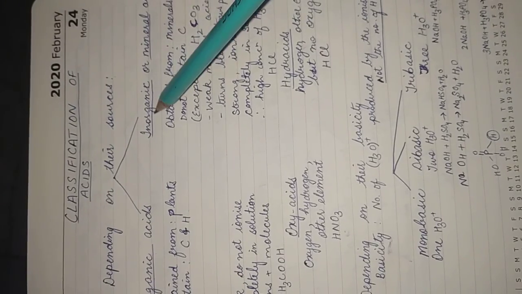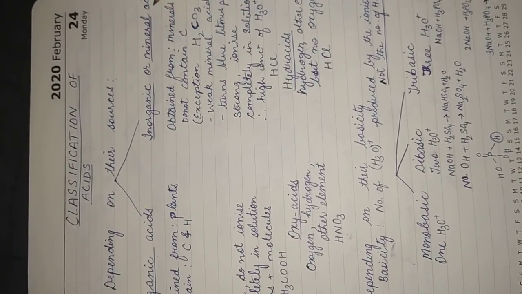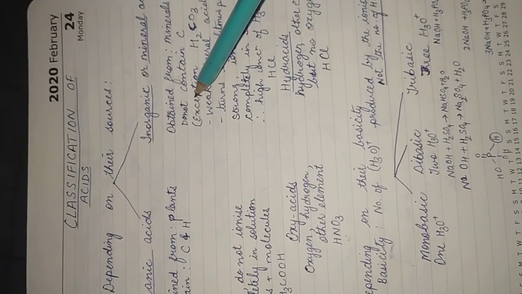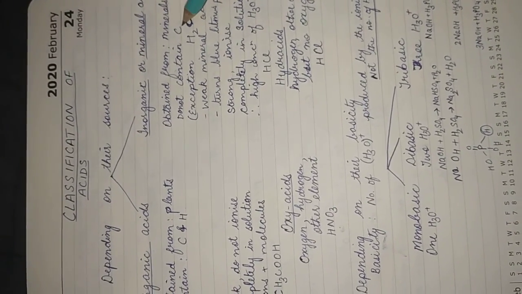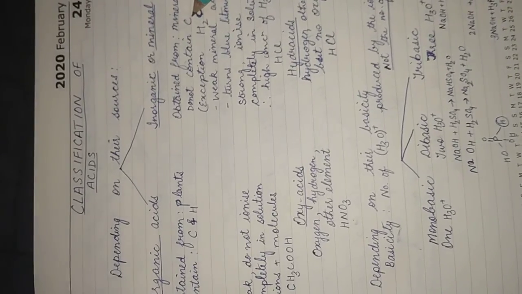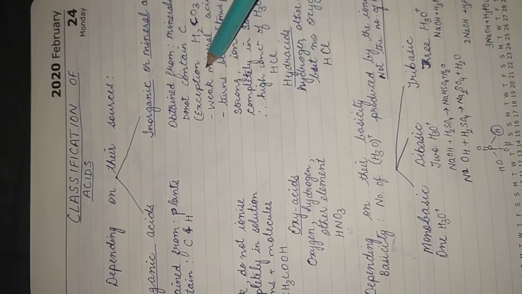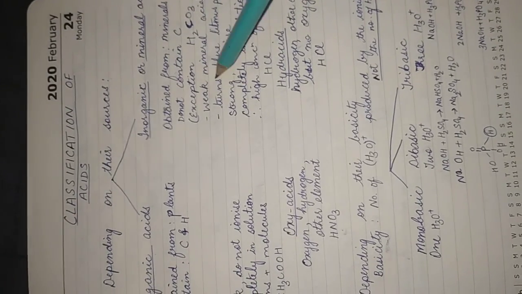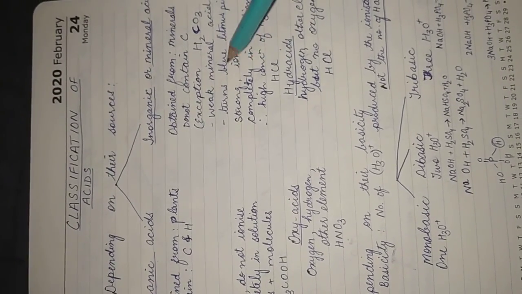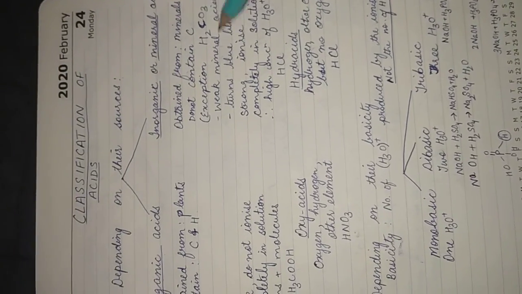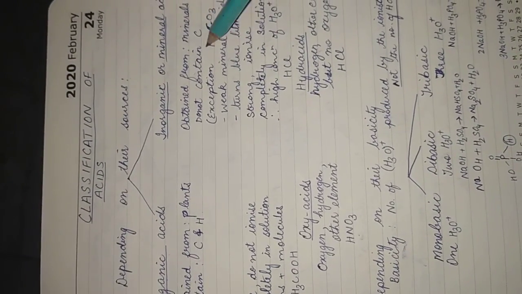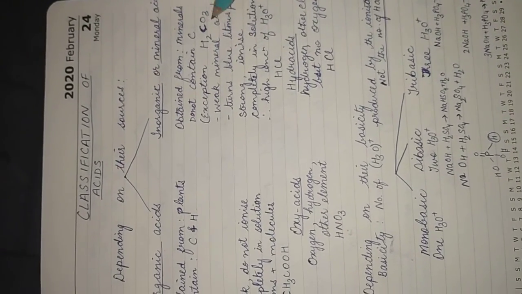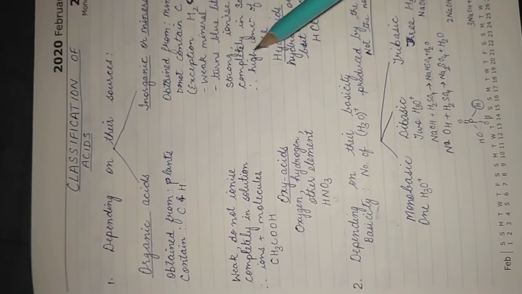Therefore inorganic acids are also called mineral acids, because they are derived from minerals and they do not contain any carbon atom. The exception is carbonic acid, H2CO3, which is a weak mineral acid. It turns blue litmus pink and it has carbon in it, but still it is a mineral acid. So this is one of the exceptions.